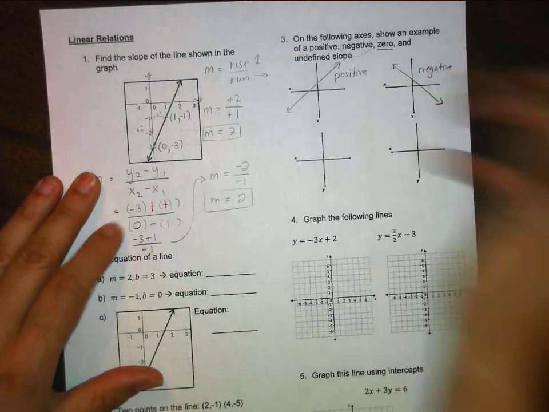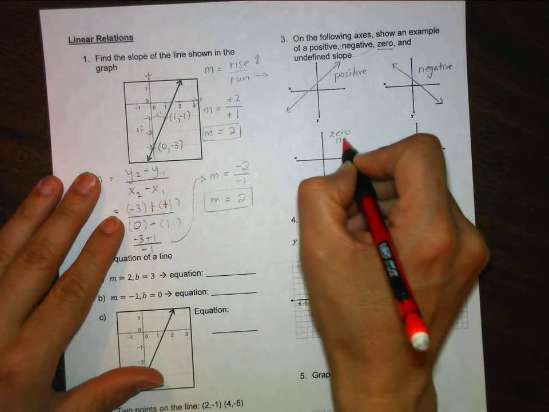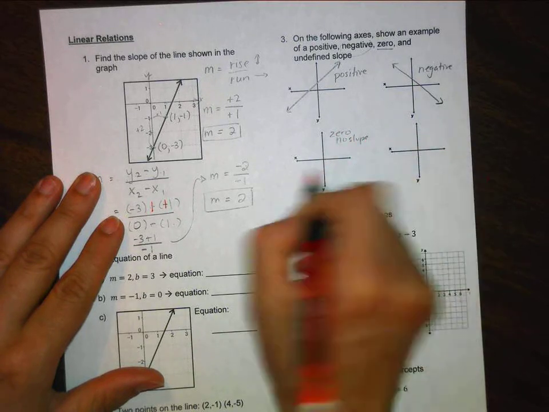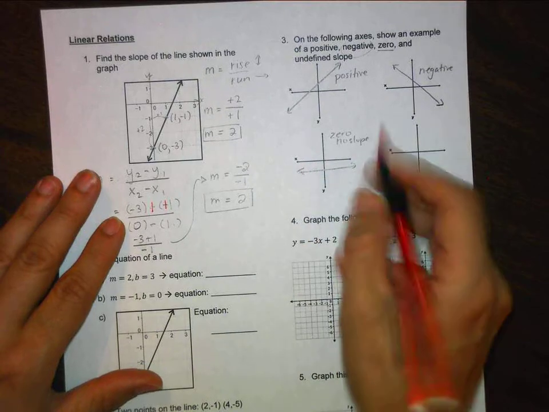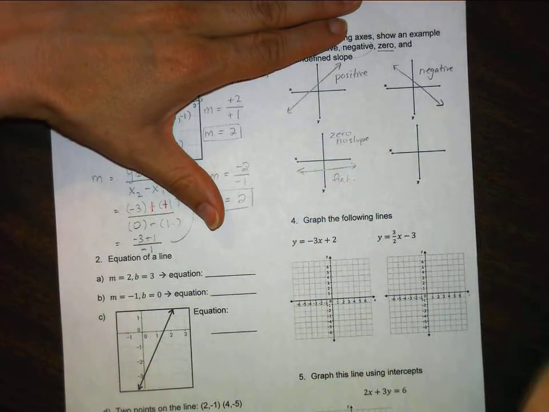So now let's do zero slope. Zero slope means no slope. And a no slope is a flat line, even though that looks a little bit upwards. That's a flat line. Flat. Okay, no slope.